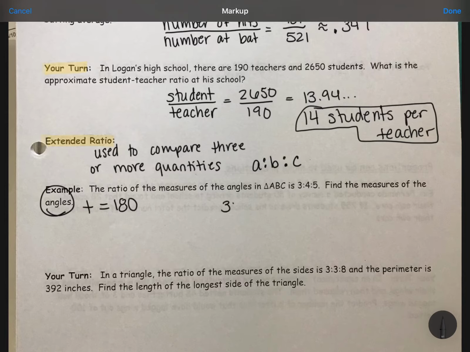So we can say 3x plus 4x plus 5x equals 180. And then all you have to do is solve this to find your solution. So 3x plus 4x plus 5x is 12x. Divide by 12, and you get x to be 15.